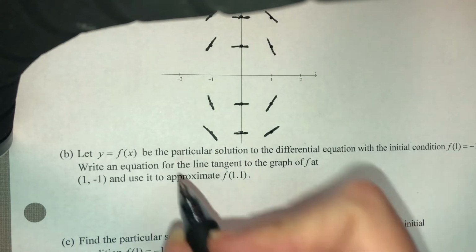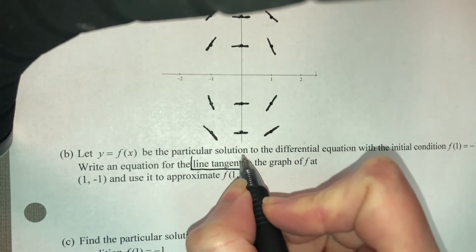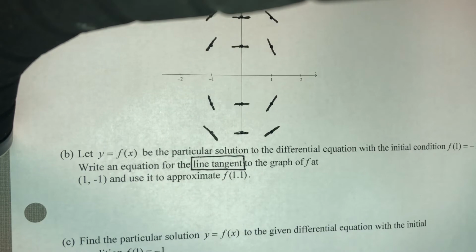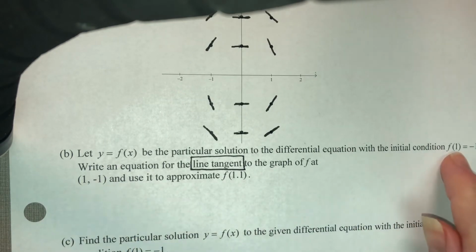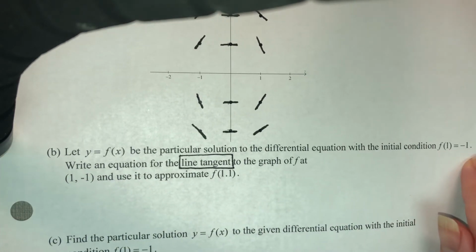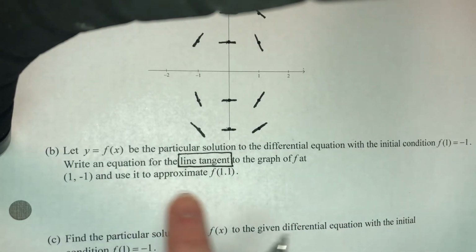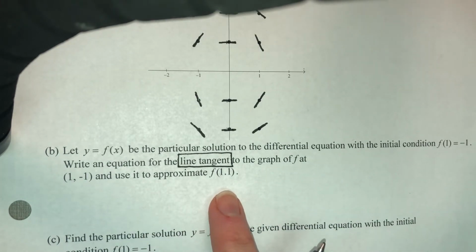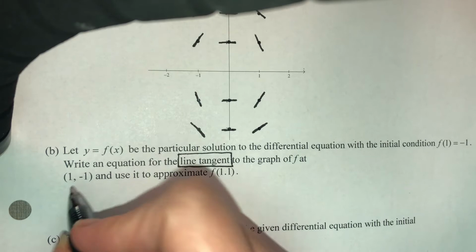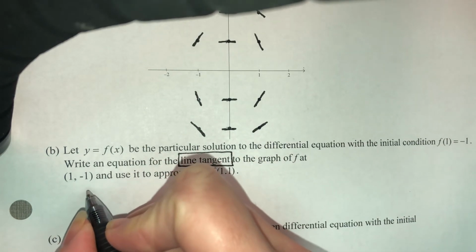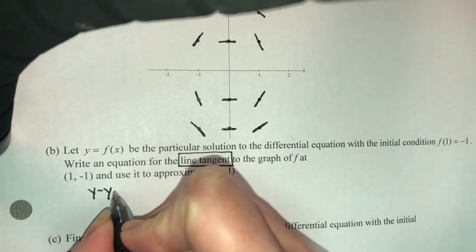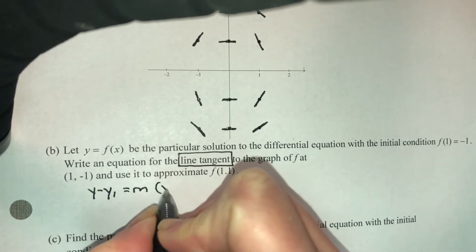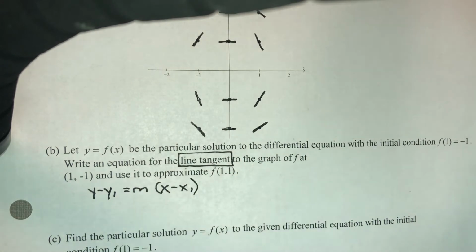Write an equation for the line tangent to the graph of f at (1, -1), which is the point we're talking about here, and use it to approximate f(1.1). Whenever you hear tangent line, all year long, you need to go y minus y1 equals m times x minus x1. That's our go-to tangent line formula.